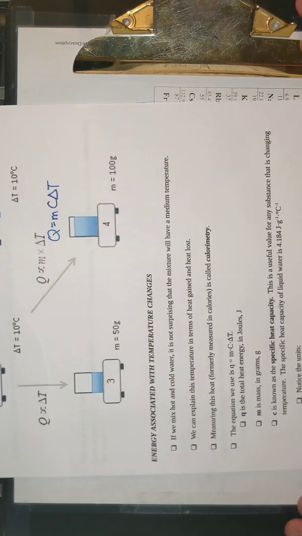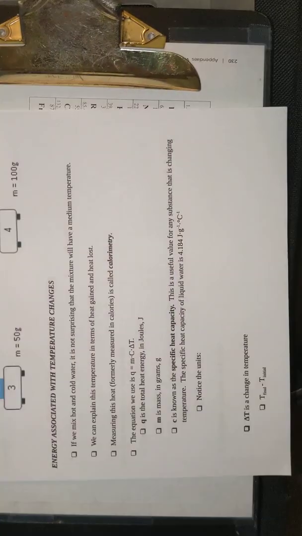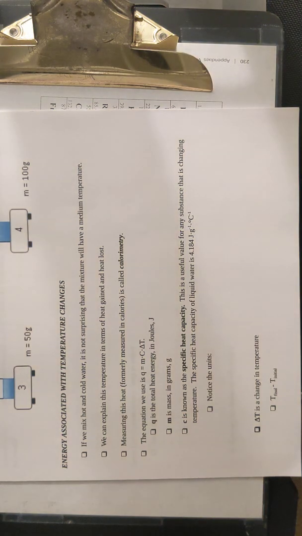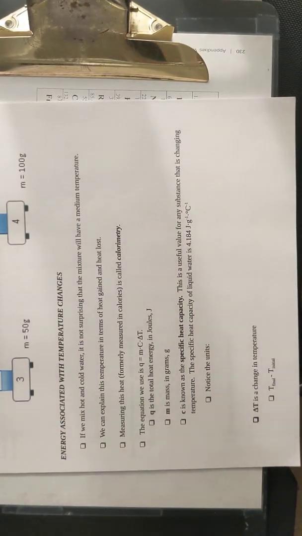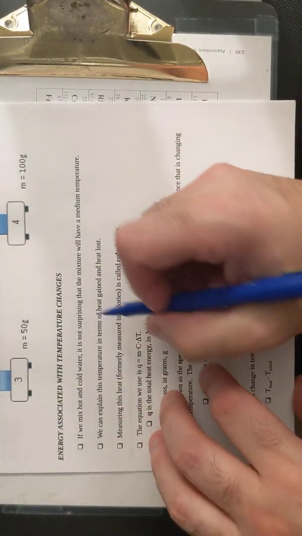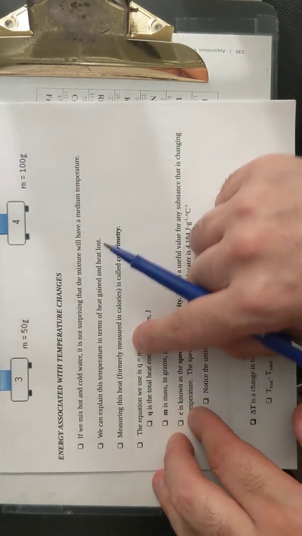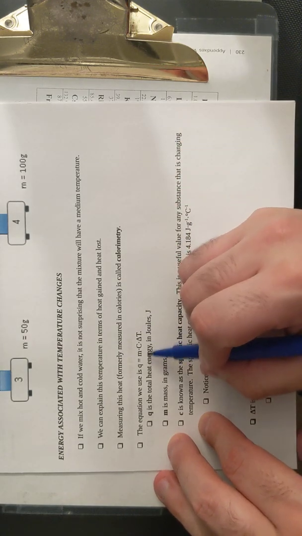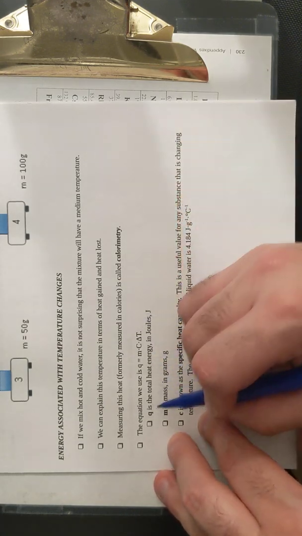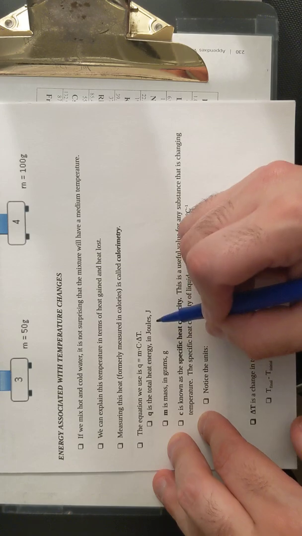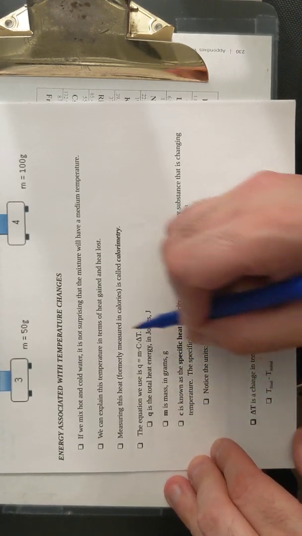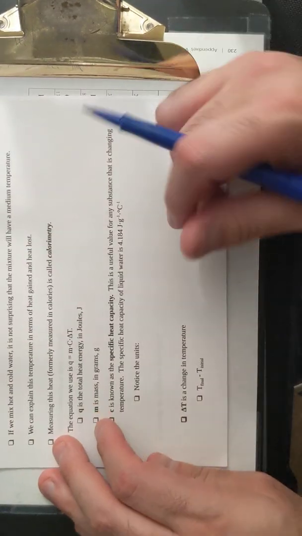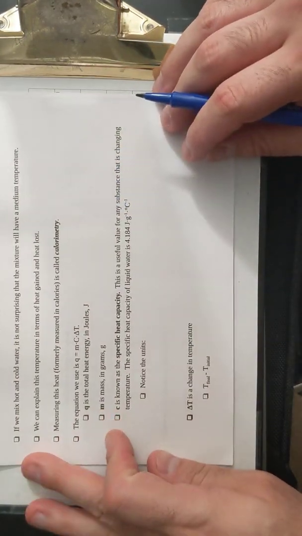If I have any temperature change, like when we mix hot and cold water, it's not surprising that the mixture will have a medium temperature. We can explain this temperature in terms of heat gained and heat lost. Measuring this heat is called calorimetry. So the equation we use is Q equals mc delta T. Q is the total heat energy in joules, m is the mass in grams, c is the specific heat capacity. This is a useful value for any substance that is changing temperature.